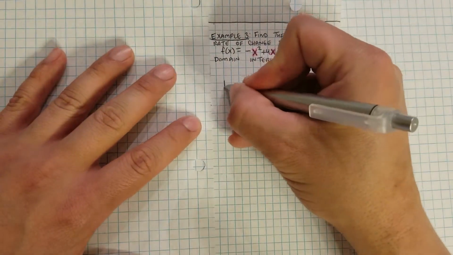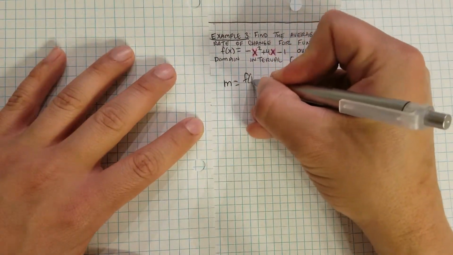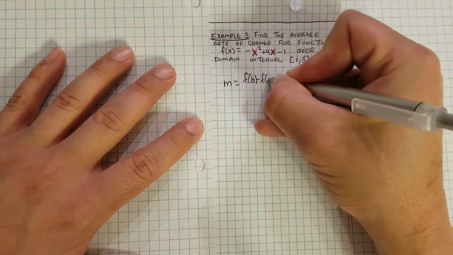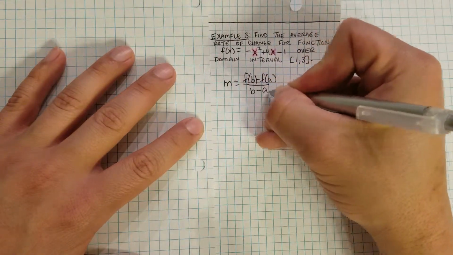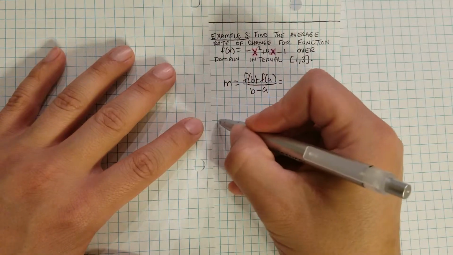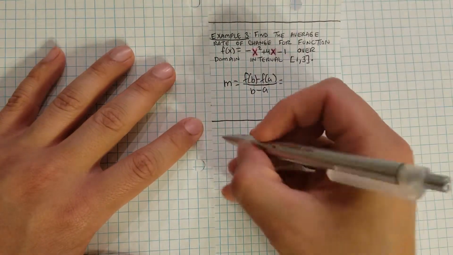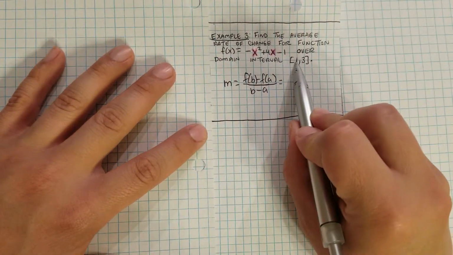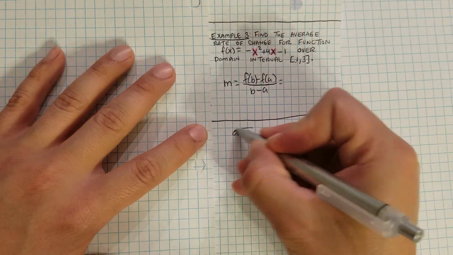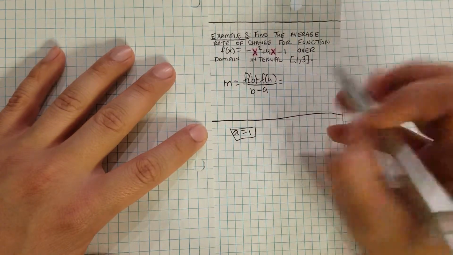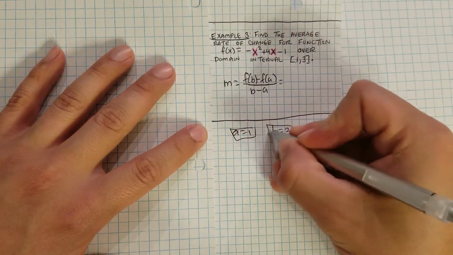So same process. The rate of change formula is f of b minus f of a, and then put it all over b minus a. We don't know any of those values yet, but we're going to figure them out. The only thing we do know is the interval is 1 to 3. So a is equal to 1. That's the first initial starting point. And then b is equal to 3. That is where we end.